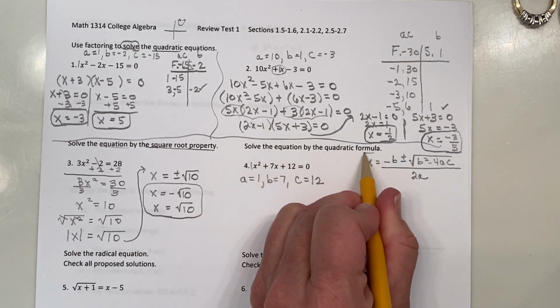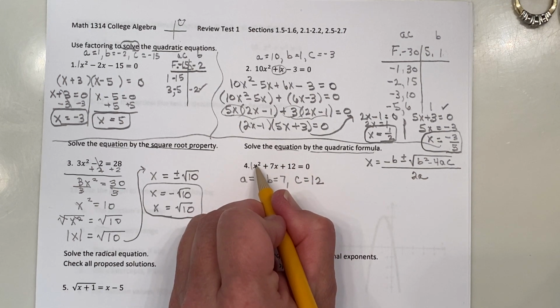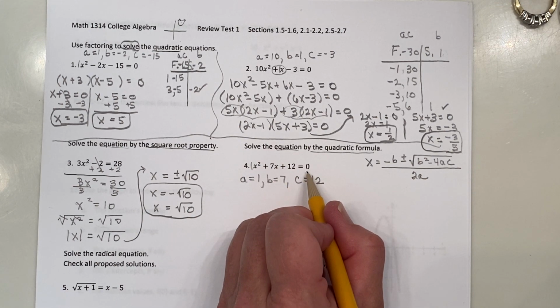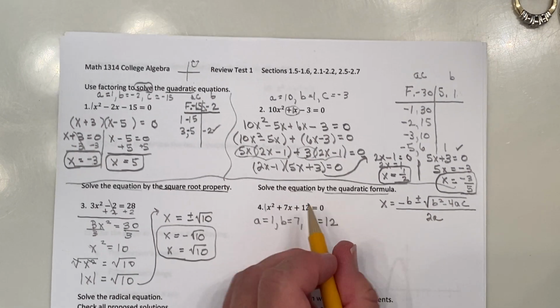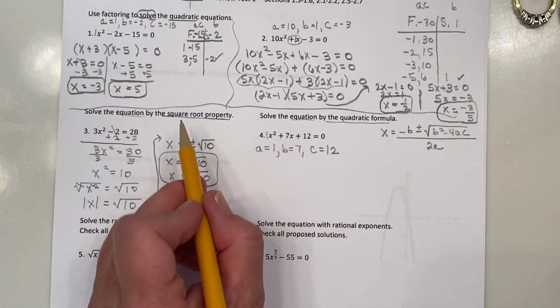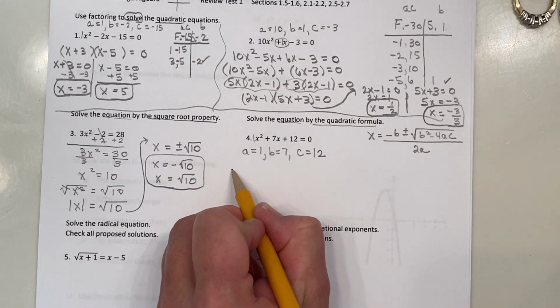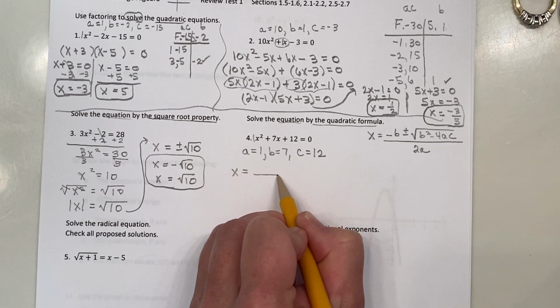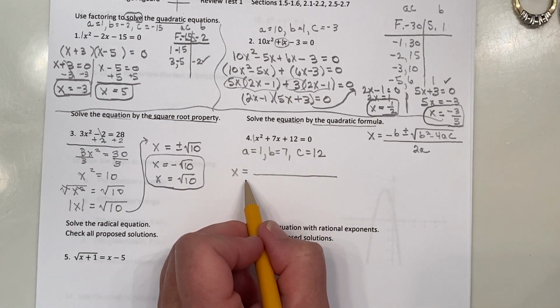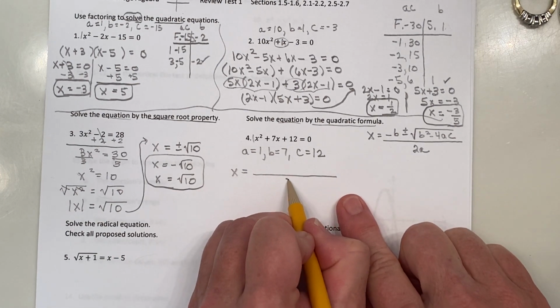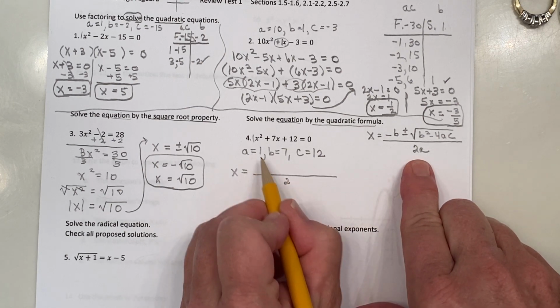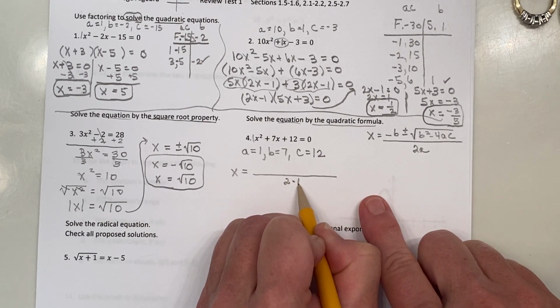And again, when using the quadratic formula to solve this quadratic equation, you do have to have one side of the equation zeroed out, just like when you're factoring up here, but not with the square root property. So let's just kind of build this quadratic formula. We have this fraction bar. I'll just start with the easiest part. 2 times A is 1, so that's just going to be 2.